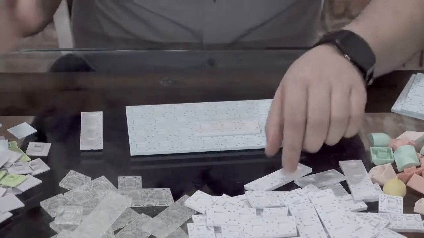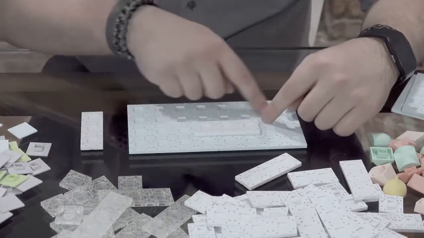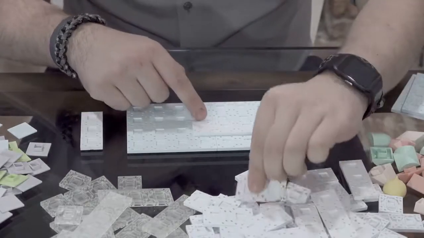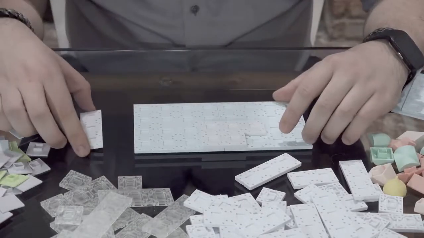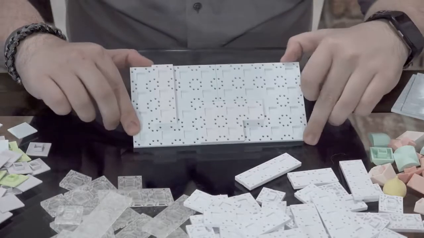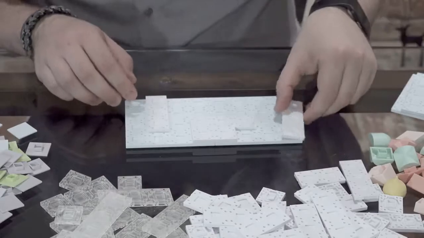And there we go. Alright, so what I'm thinking is that we'll have kind of a zigzag road right there. Let's go ahead and place a two-piece right here to get that. Let's go ahead and place a three-piece along here and make sure that's locked in.